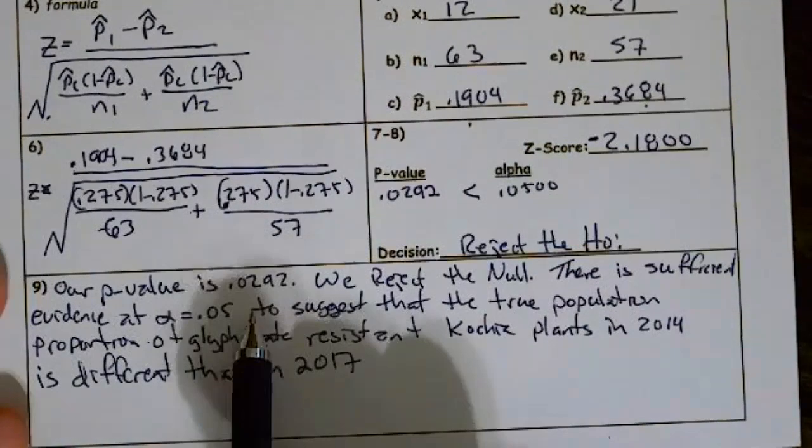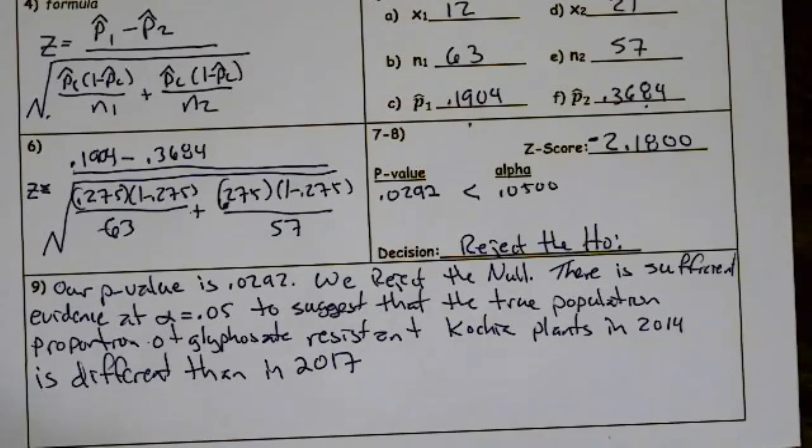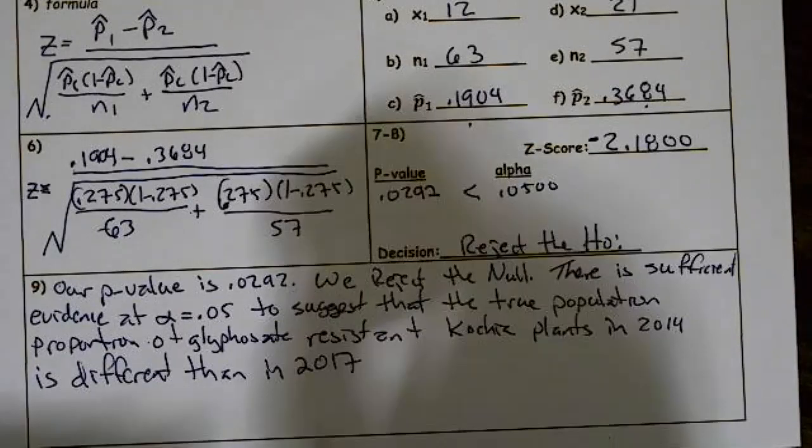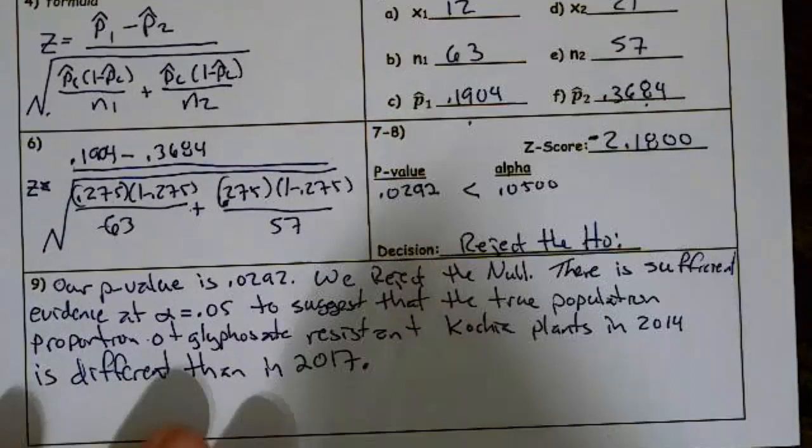So our p-value is 0.0292. We reject the null. There is sufficient evidence at alpha equal 0.05 to suggest that the true population proportion of glyphosate resistant Kochia plants in 2014 is different than in 2017.